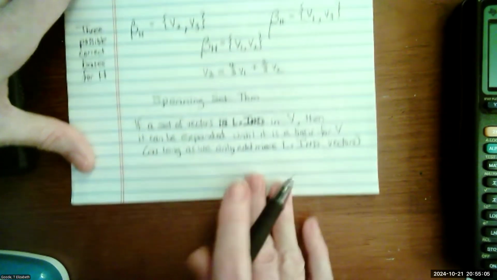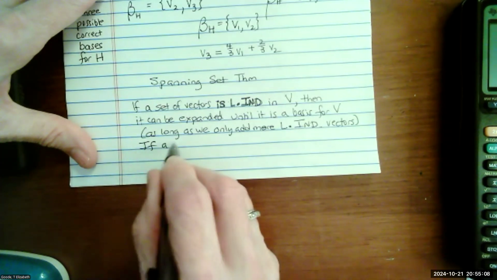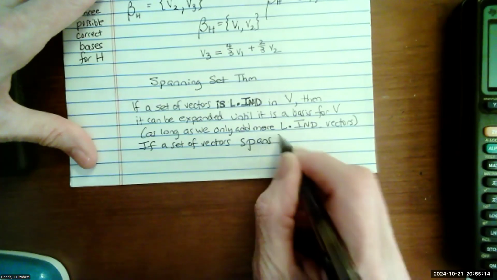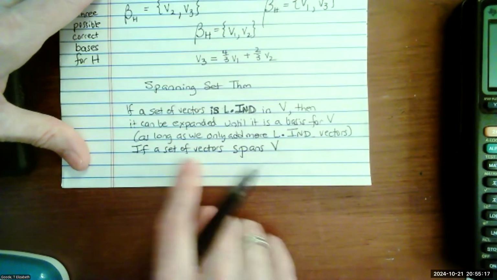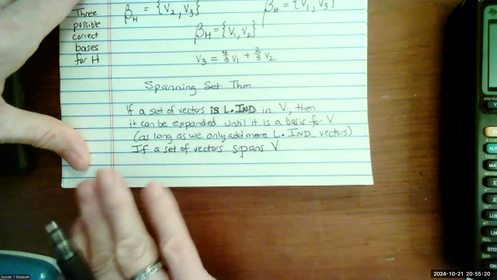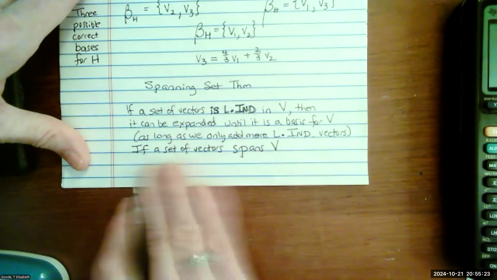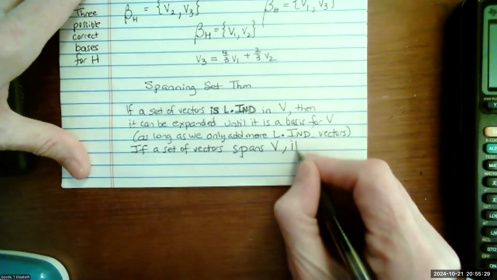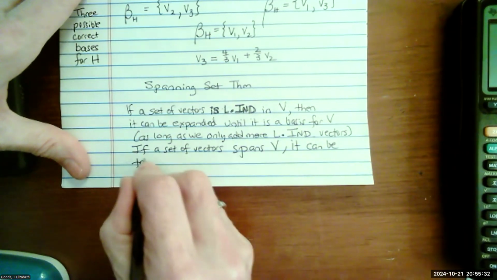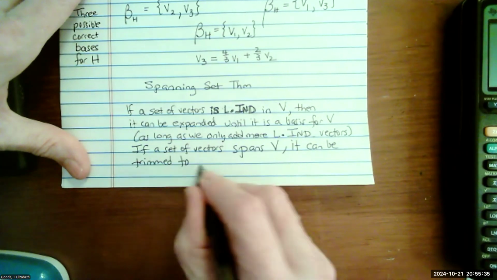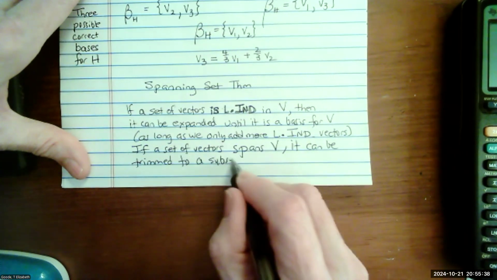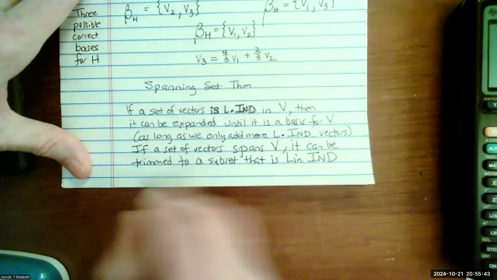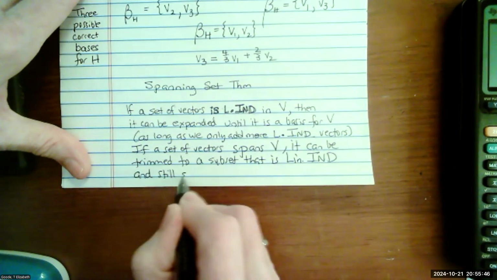If you have a spanning set, if a set of vectors spans V, then, well, maybe it's linearly independent, in which case, good, stop there. It spans and it's linearly independent. But maybe it's more vectors than you need. It can be trimmed to a subset that is linearly independent and still spans V. And then that would be the basis.